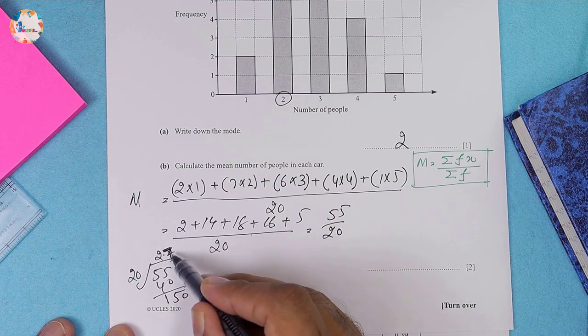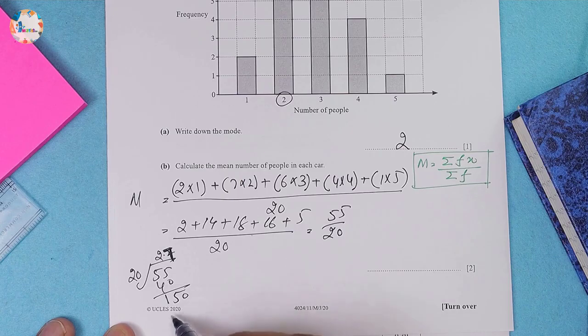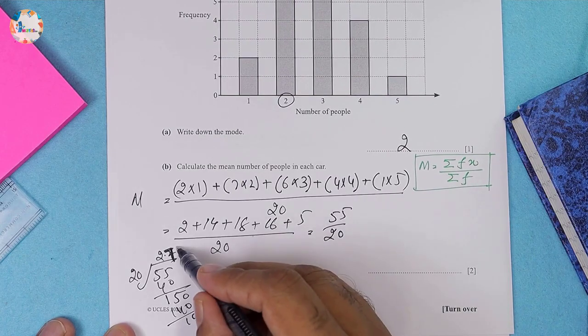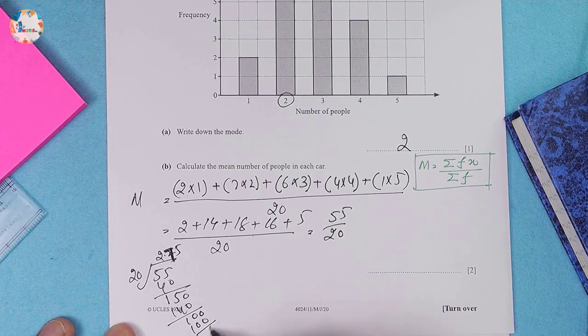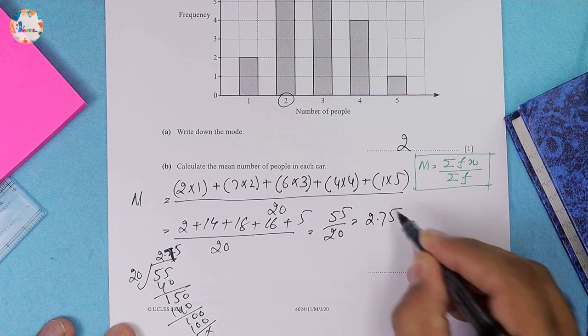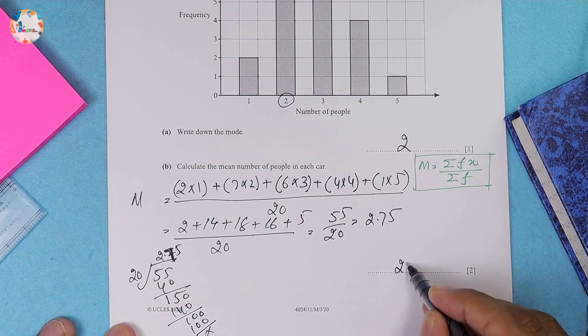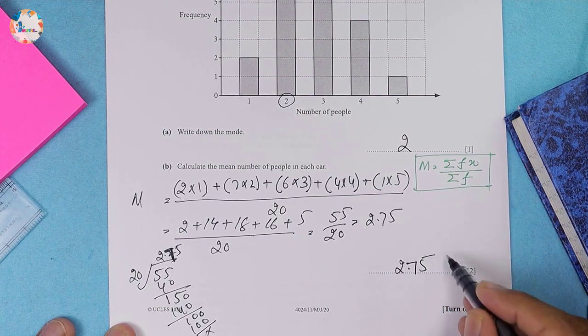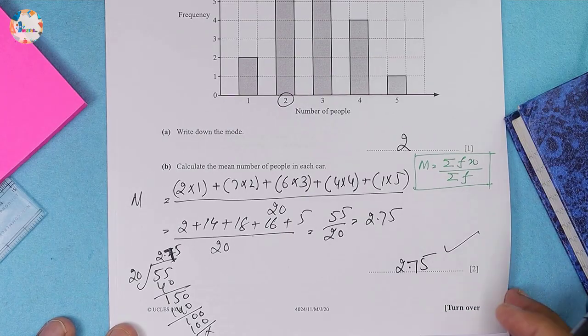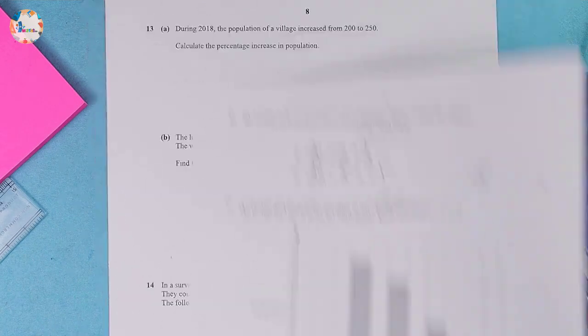So this will be 140, and 5s are 100, and this will be basically 2.75. We can write here 2.75 as our answer. So this is part B of question 12 which we have done.